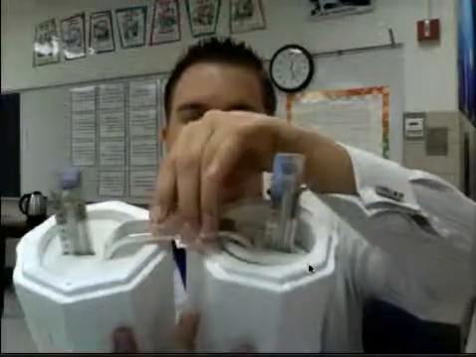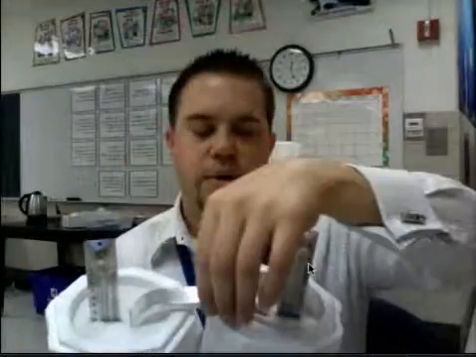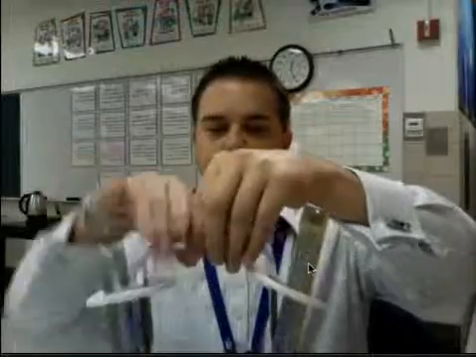So this is the actual apparatus that we used in class. So I have my two thermometers here. I have my metal bar in the middle. And then inside each cup in class we had hot water or cold water. So this is what it looks like when I take the metal bar out.